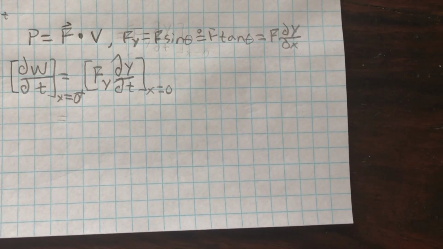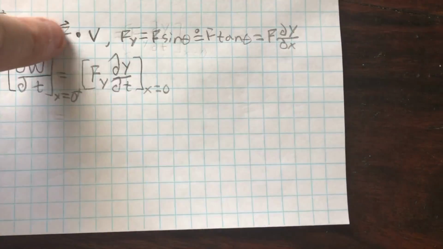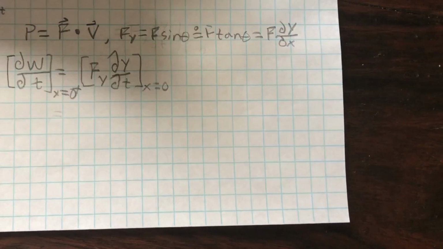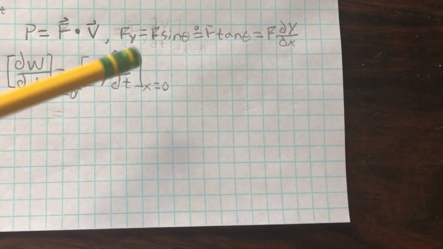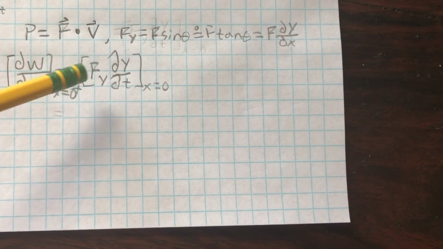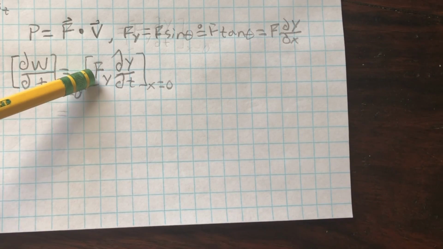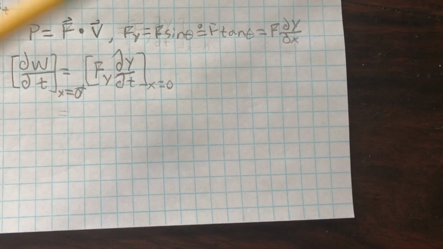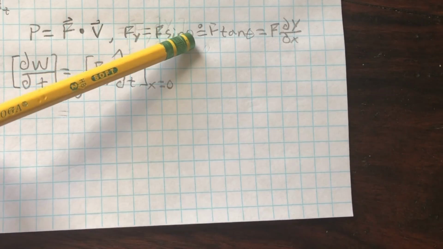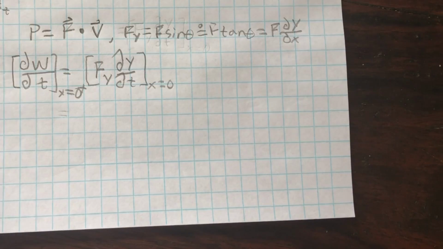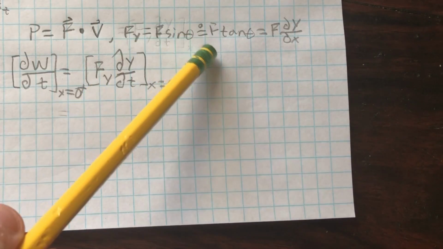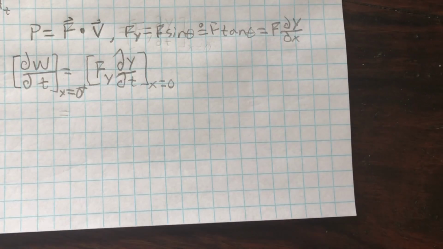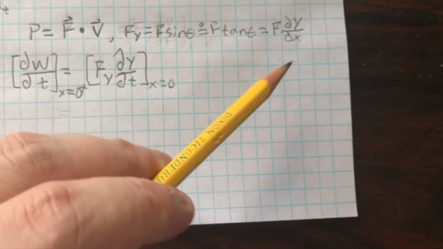The rate at which work is done is equal to the power, which is here, and that's equal to the vector f dot v. But just because there are no forces acting in the x or z directions, it's just this one component of that dot product. We also know that f of y is equal to f sine theta, which we also proved in our wave equation is equivalent to tan theta, which is also equivalent to f times partial y partial x.